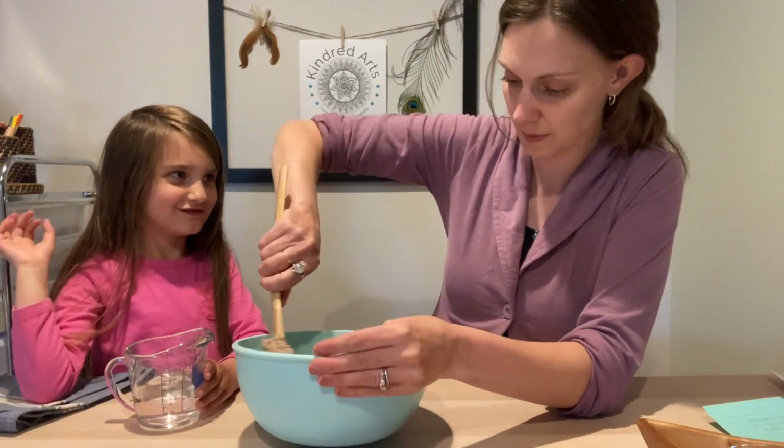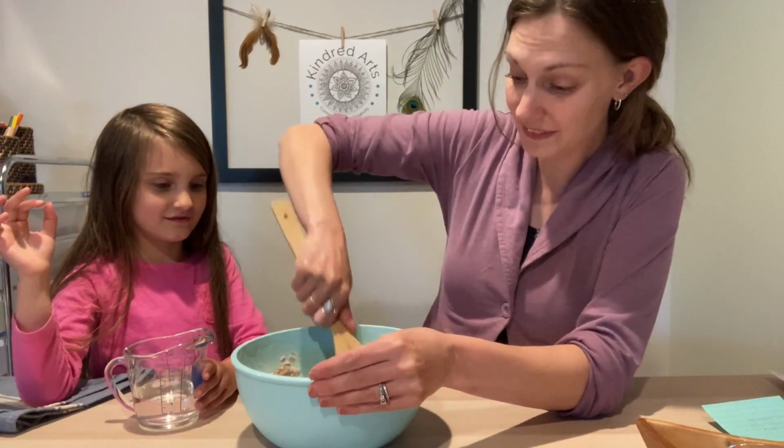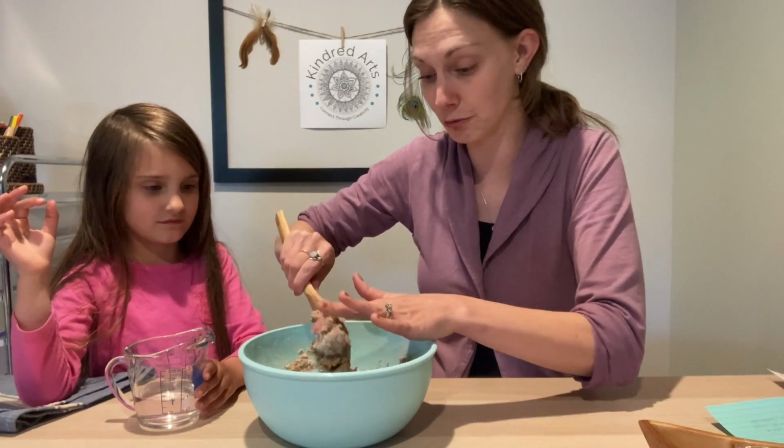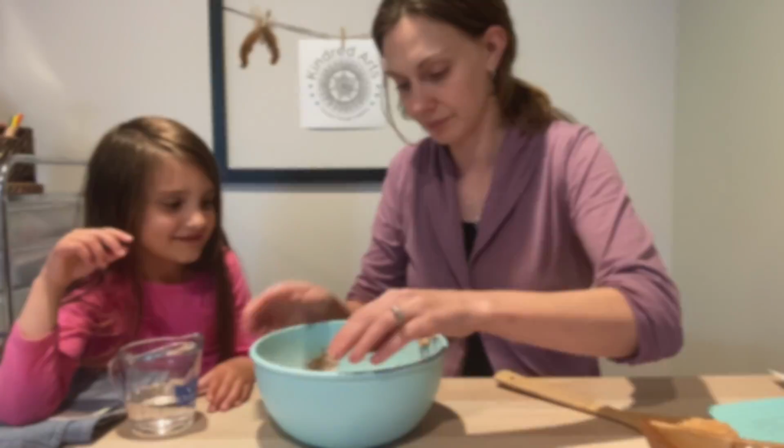Might even need to get your hands dirty here and mix some of it together with your hands so that it really blends together. Can I taste it?